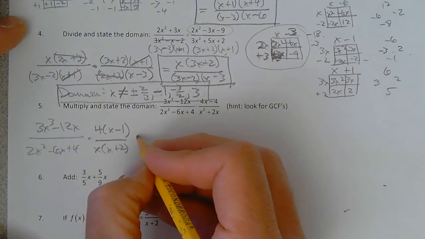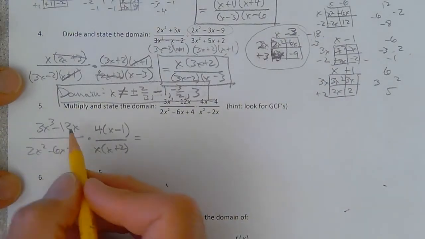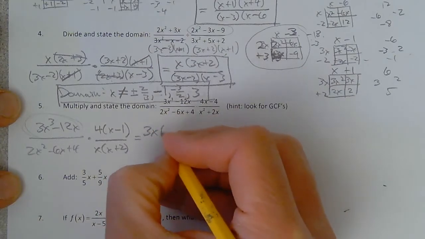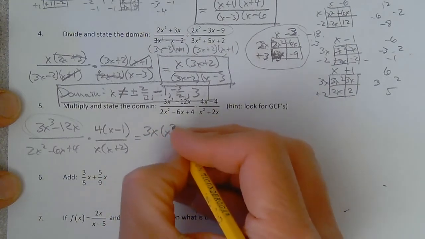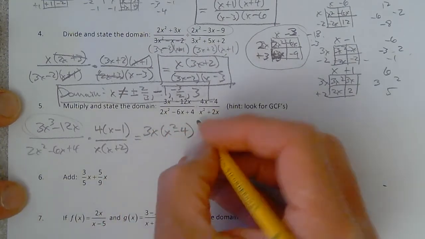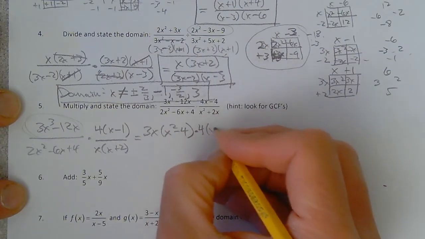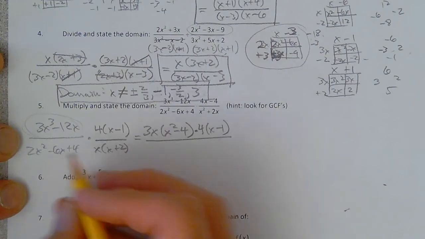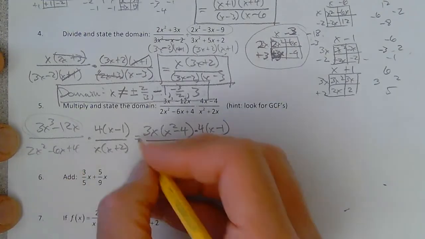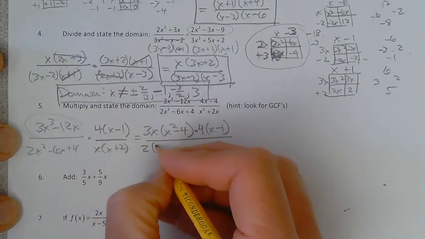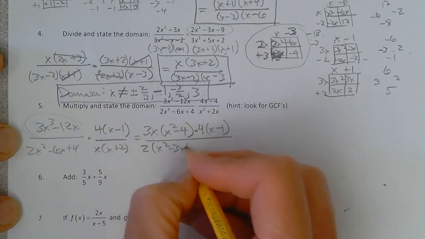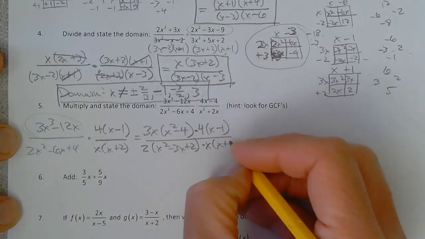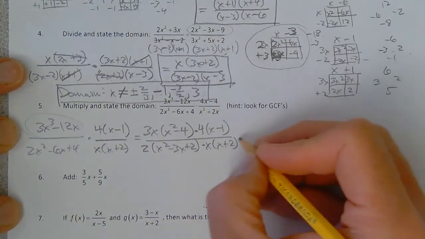Okay. And there's more factoring that I can do. This one has a greatest common factor up here of 3x. So I can make that a 3x times (x squared minus 4) times 4 times (x - 1), all multiplied together in the numerator. In the denominator, I need to factor this one. I can pull a 2 out of there and make that an x squared minus 3x plus 2. It had a greatest common factor as well, x and x plus 2 there.